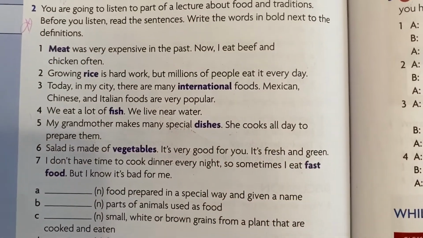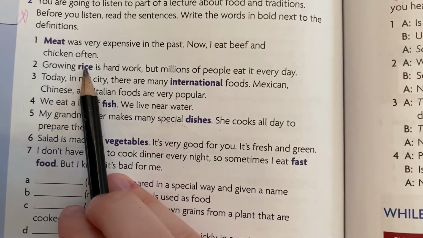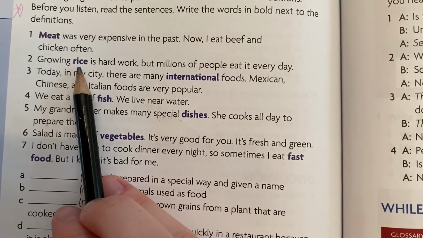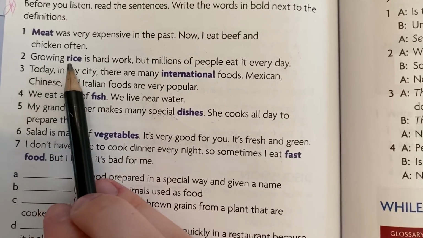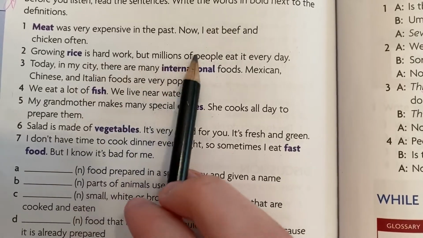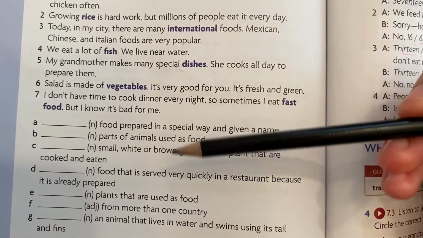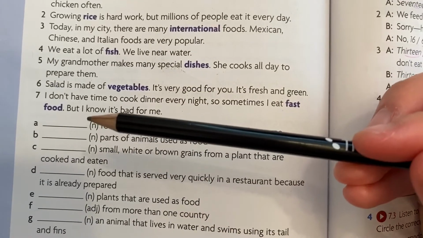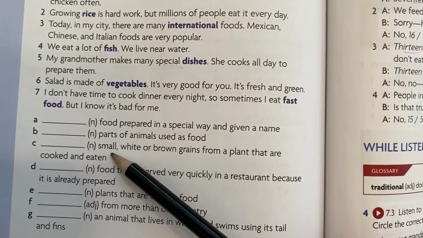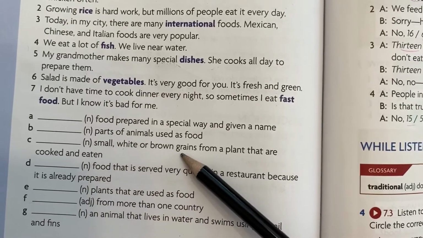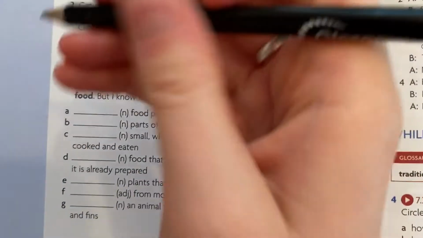Let's start with a word that you're probably familiar with. Rice. Rice is a common food in many cultures. Growing rice is hard work, but millions of people eat it every day. Look at the definitions here to find one for rice. Now we know that it's going to be a noun, and I see small, white, and the word grains. This tells me that rice belongs with C.